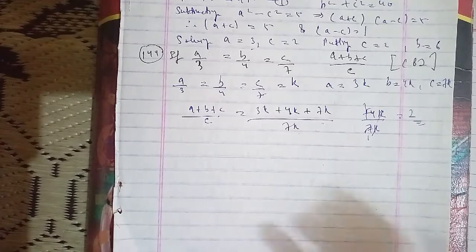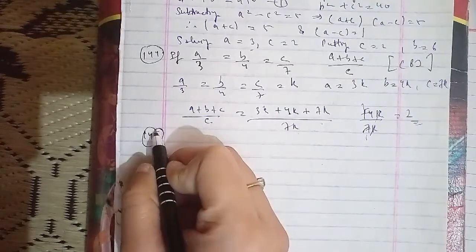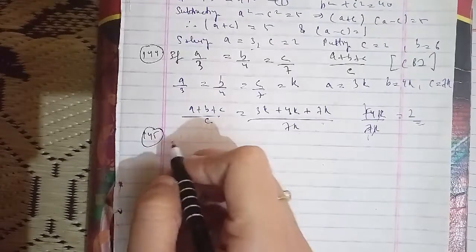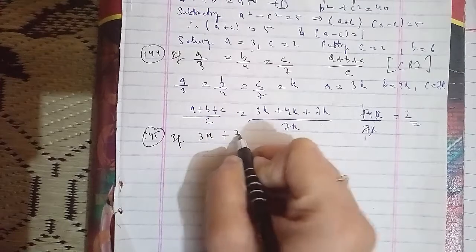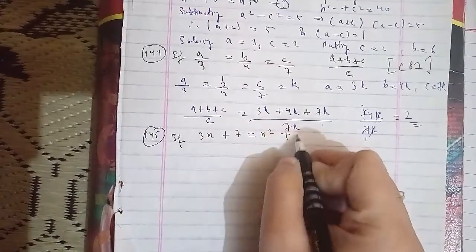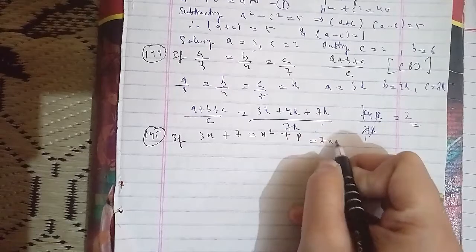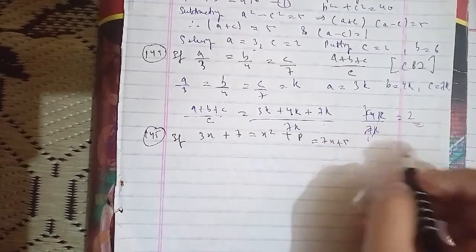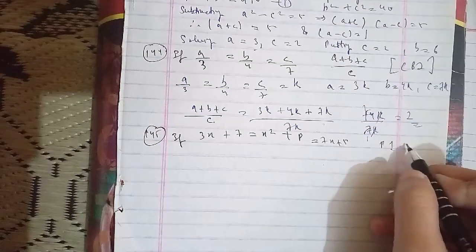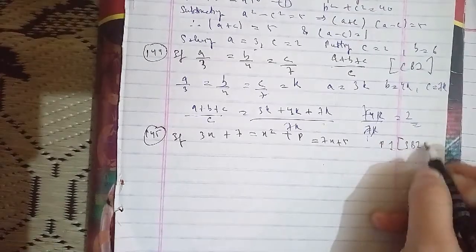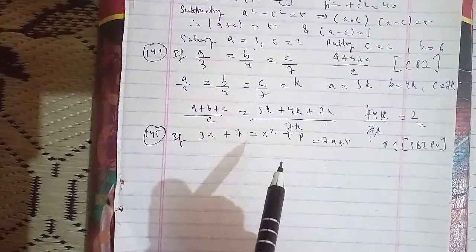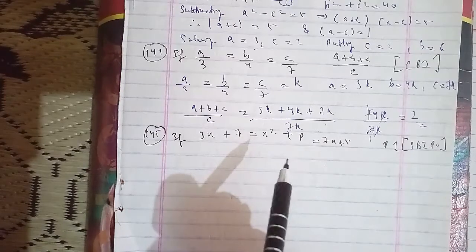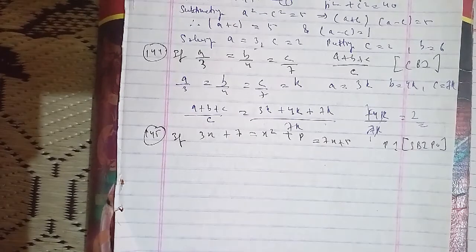Now we'll get the 145th question of the session. If 3x plus 7 equals x square plus b equals 7x plus 5, what is the value of b? We have to find the value of b. This has been asked in the SBI PO question paper. Options for this are 1 by 2, 8, 1 by 4, 8, 1 by 2, and cannot be determined. And for that sake, we will go ahead and solve it.